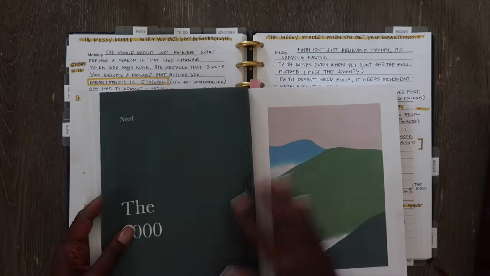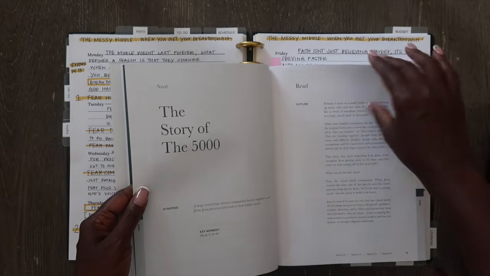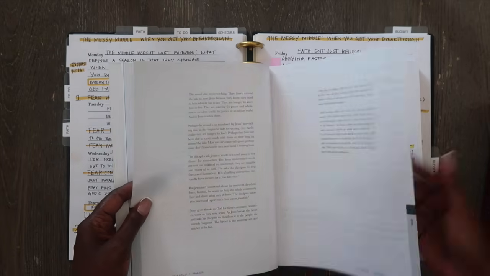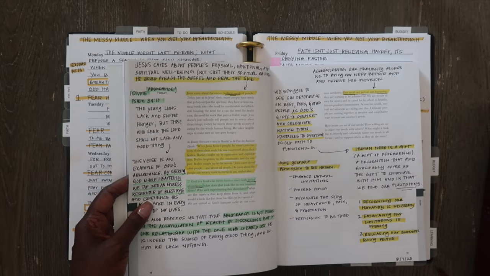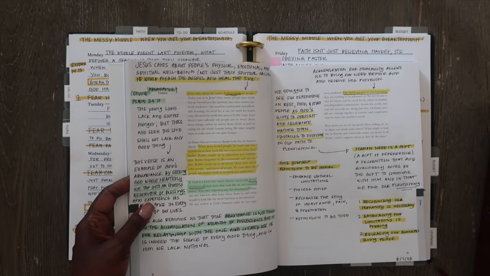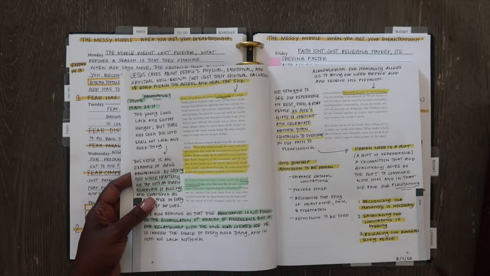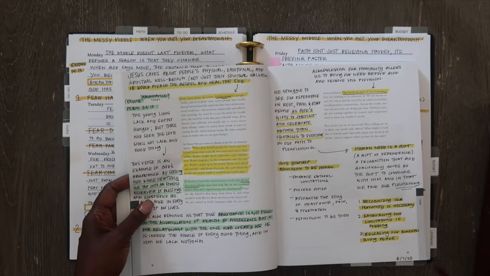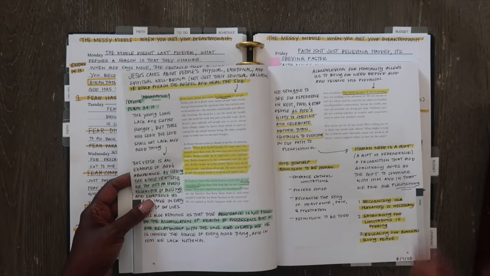So the first story that I looked at was the 5,000. This is the story where Jesus actually feeds the 5,000. We'll write all over these pages because I really do retain information by writing, even though it may seem redundant for me to write in this book and write in my planner. It's just the way that I process and really learn is by highlighting, writing, and I'll even draw pictures sometimes to help myself really retain whatever I am reading.